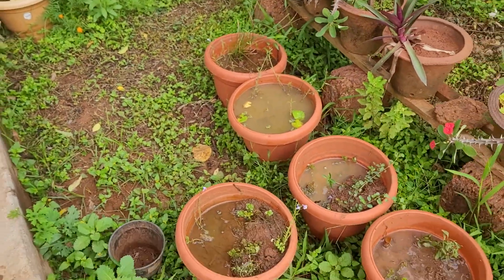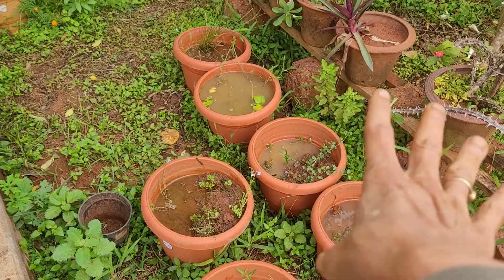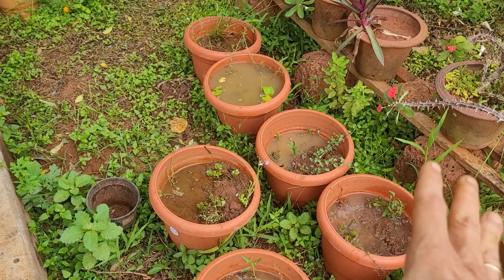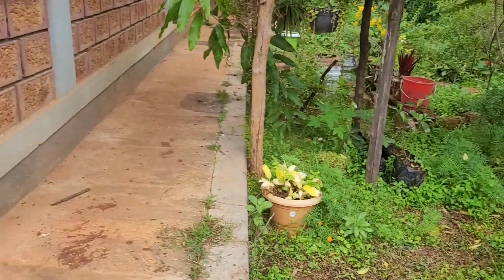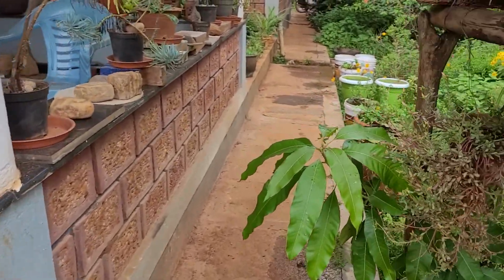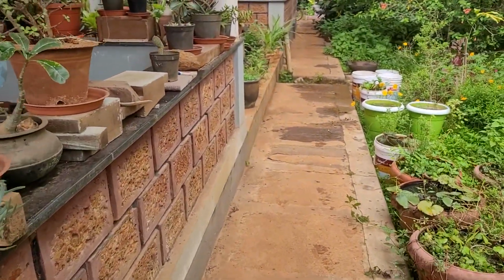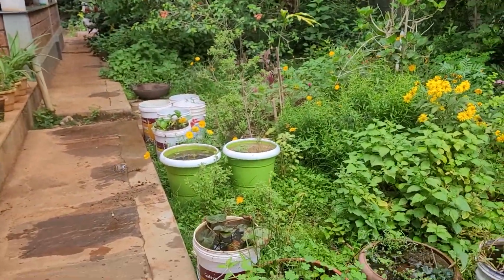Unlike other plants which require regular watering, with this one, if you put a little extra water and you're going out of town for 10 or 15 days, these paddy field weeds will survive nicely, because the pot shouldn't have any drainage facility. That's an important part of it.